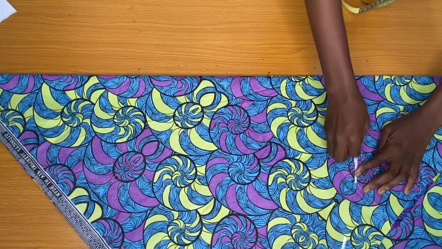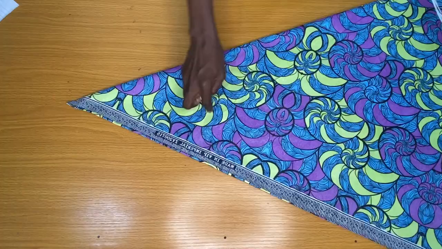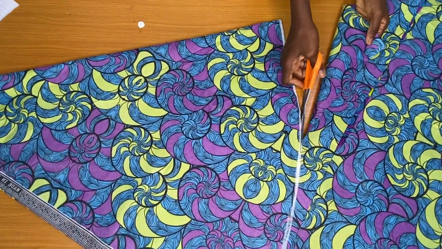So this is me connecting the hem of the skirt together. After you are sure of the length of the skirt, you should go ahead to trim out the hem.